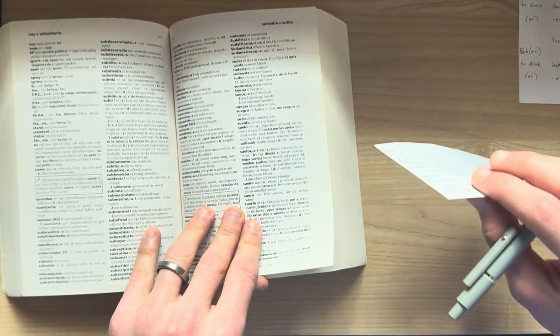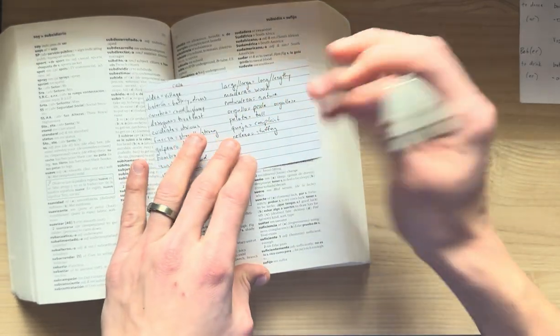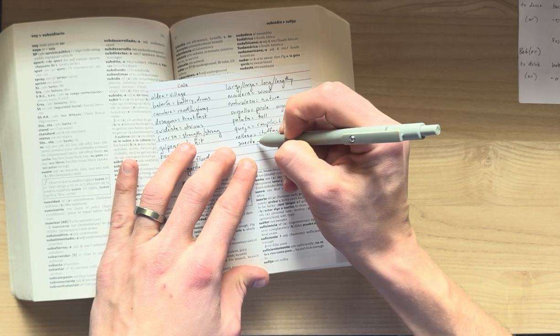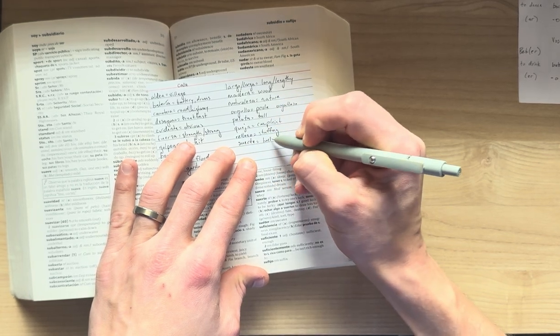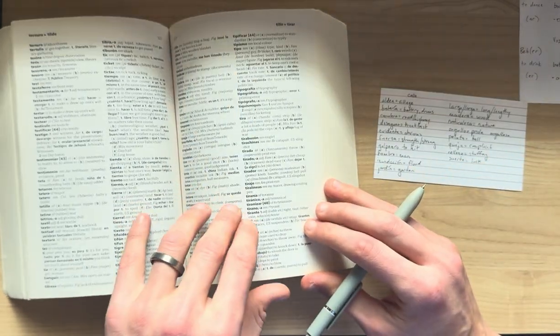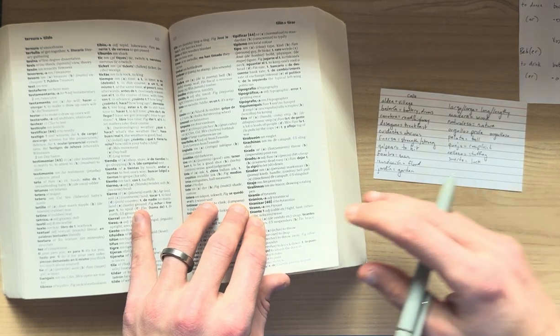Alright, we're in the S's. Last time we did soleado for S, and this time we're going to do suerte. Suerte is luck. And so I've heard people before give the well wish, buena suerte, good luck, buena suerte.